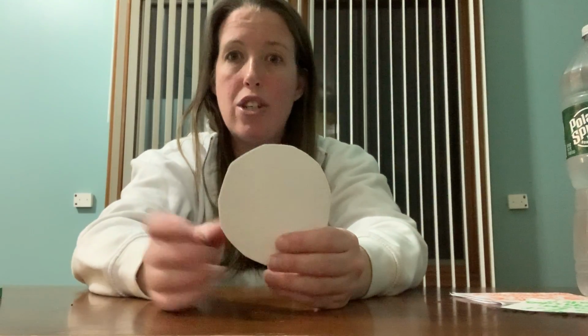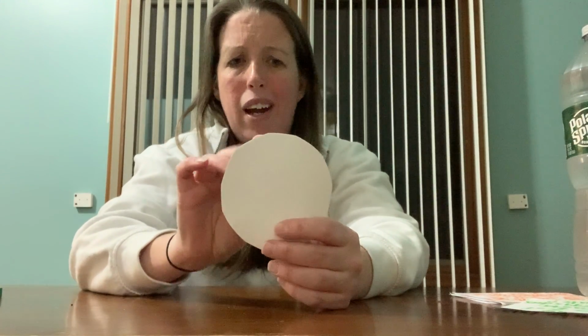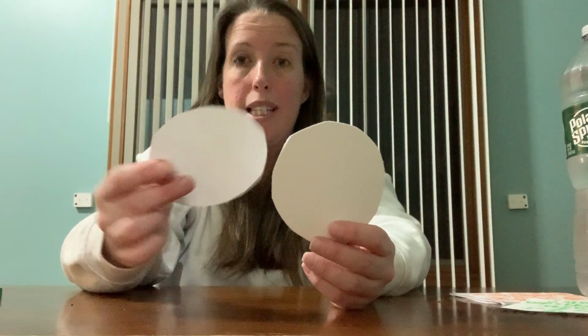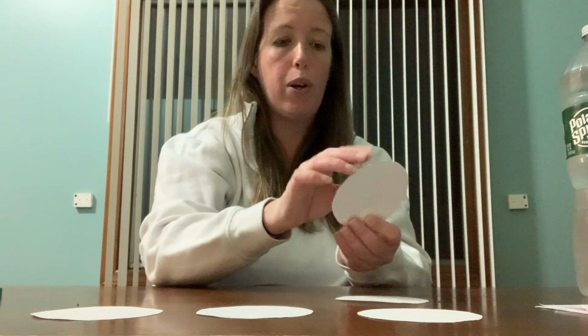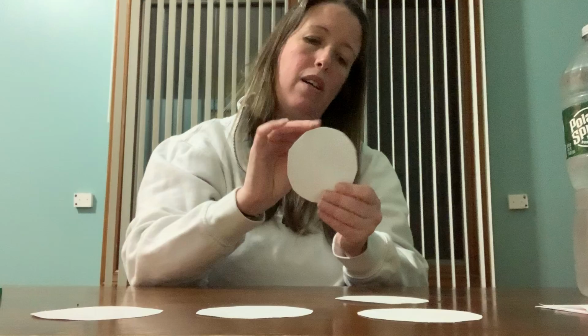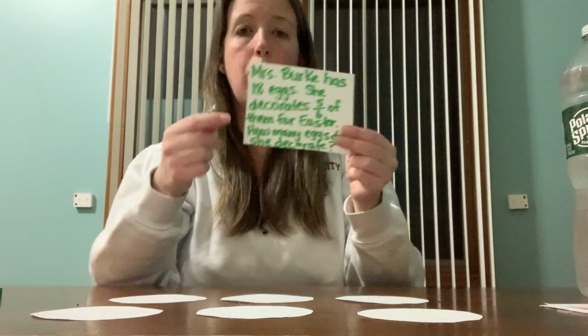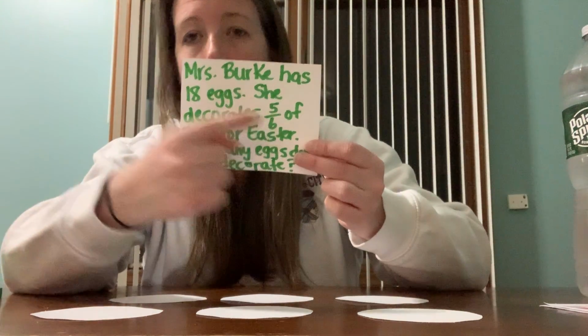Now, in order to show groups, you can just make piles. I wanted this to be a little more clear, so I just cut a circle of paper. I cut like 10 of them. So I'm going to need 6 of these to make 6 groups. So I have group 1, group 2. The angle's a little weird, so if you can't see it perfectly, just watch the actual process. So that's 3 groups, 4 groups, 5 groups, 6 groups. So these 6 circles represent my denominator of 6 groups.